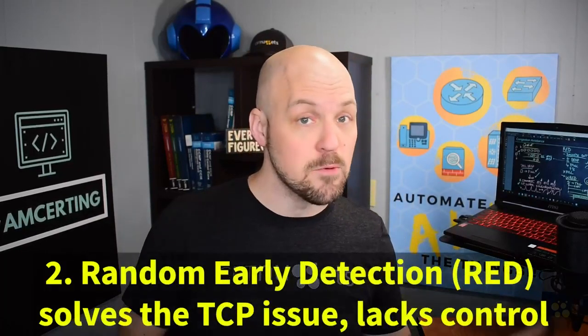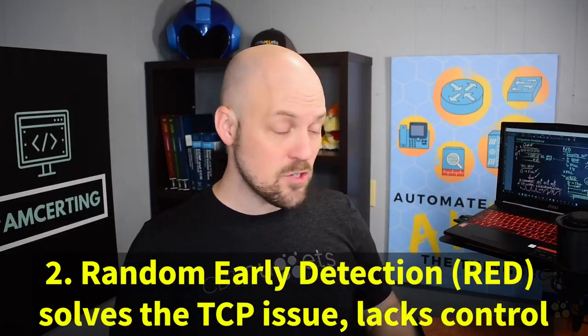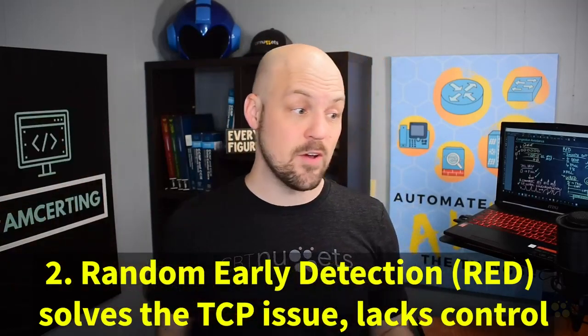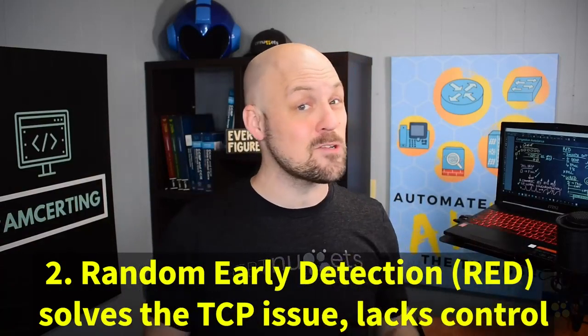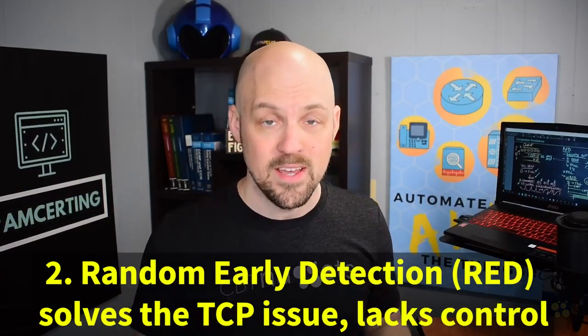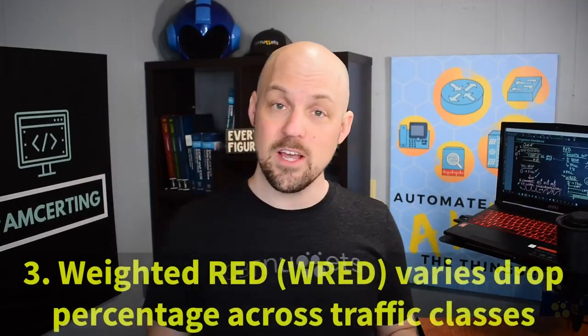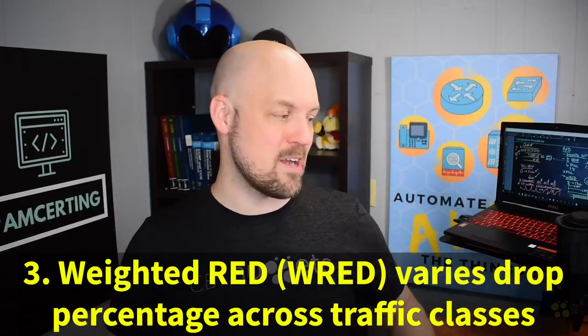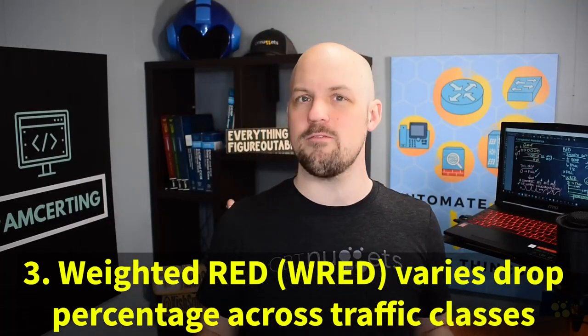First is simply random early detect, or RED, and that solves the TCP synchronization issue by smoothing out our loss. Basically, every time a packet shows up on an interface, there's a percent chance that we're simply going to drop it. That's the early part of random early detect. However, we also have the other RED with the W in front, maybe a silent W, weighted random early detect. This is what we're going to want to configure in our networks.